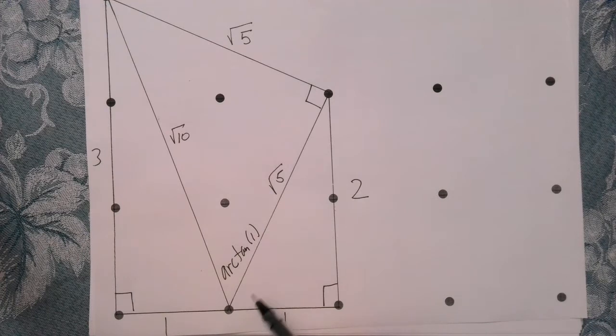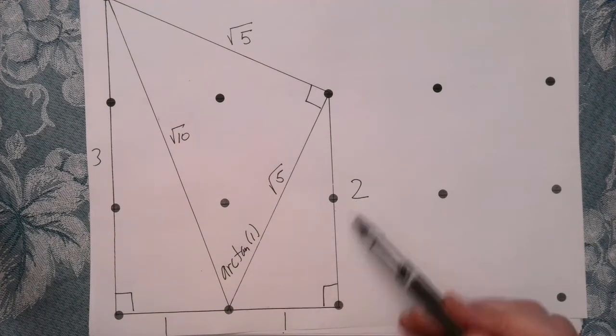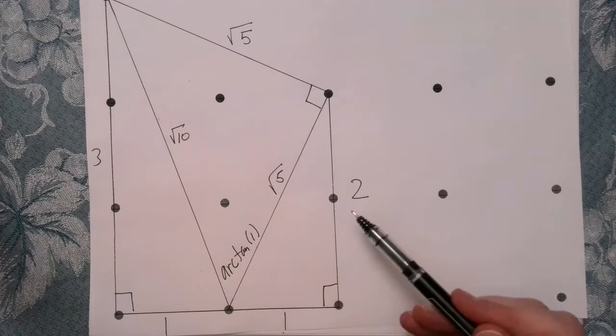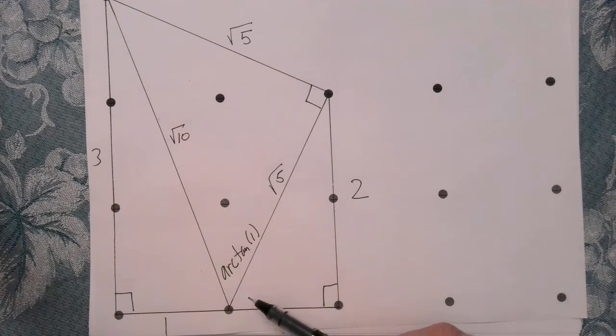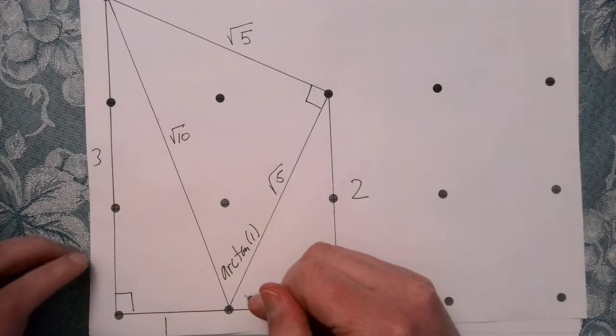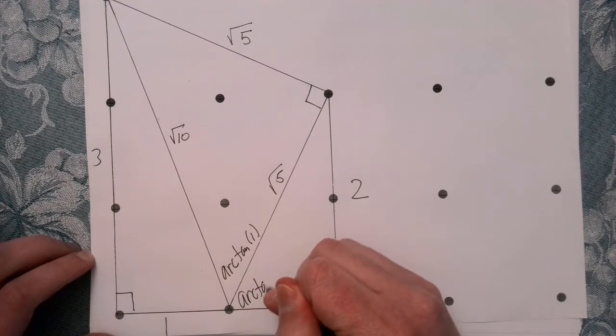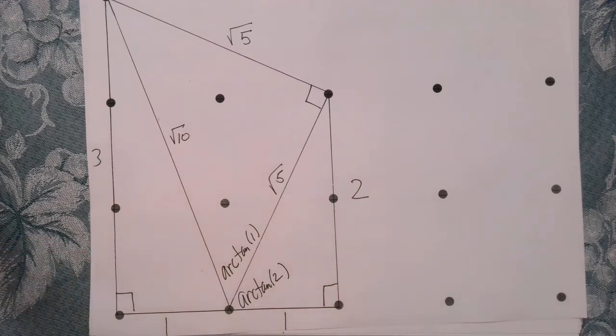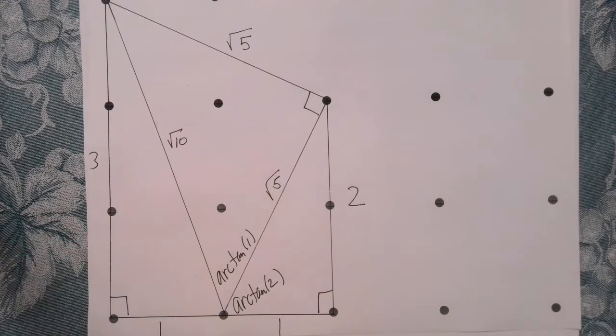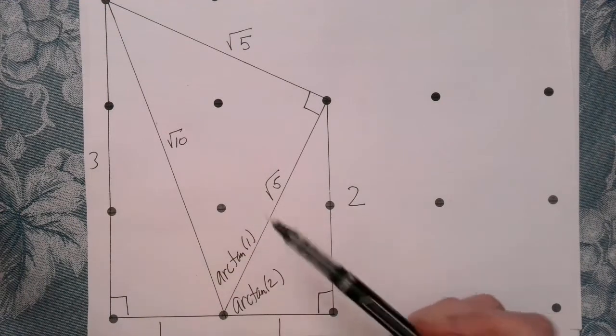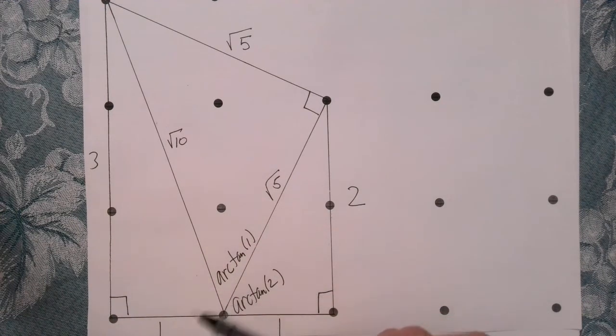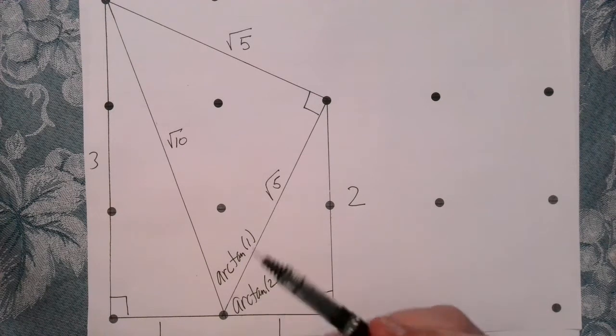Now to find this angle right here, we can just compare these sides. If I take the tangent of the angle, I get 2 over 1, or 2, so the tangent of the angle is 2, so the angle must be the inverse tangent, or the arctangent, of 2. So that's arctan of 2. Okay, so what about over here? For this angle, the tangent of the angle is 3 over 1, or 3, so the angle itself is the inverse tangent, or arctangent, of 3.